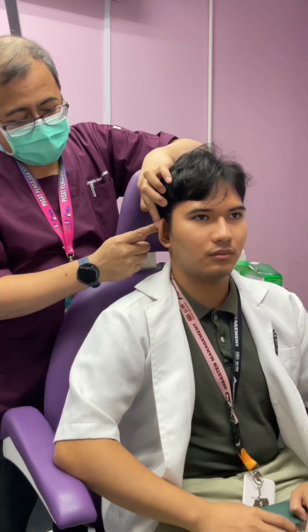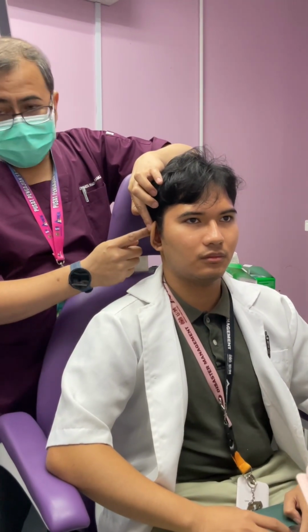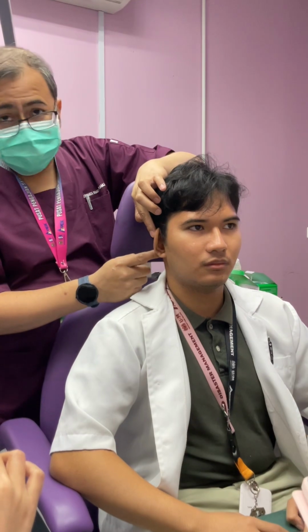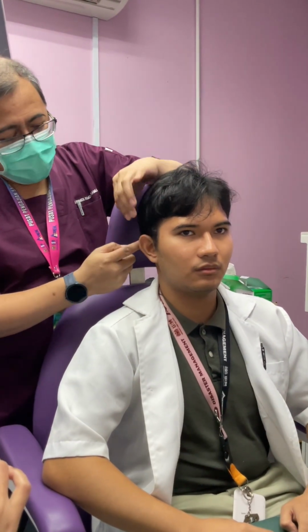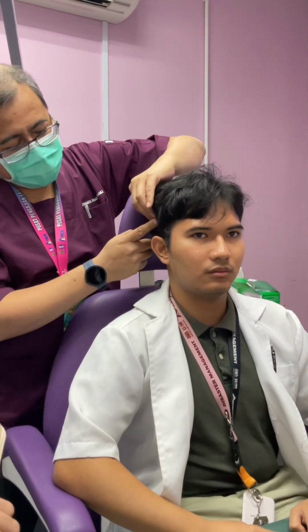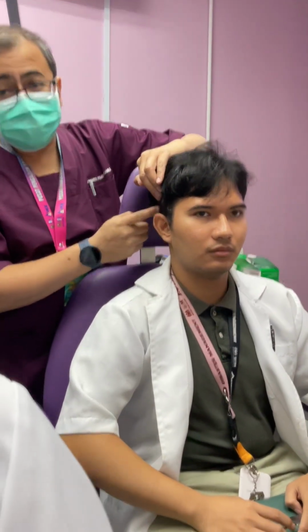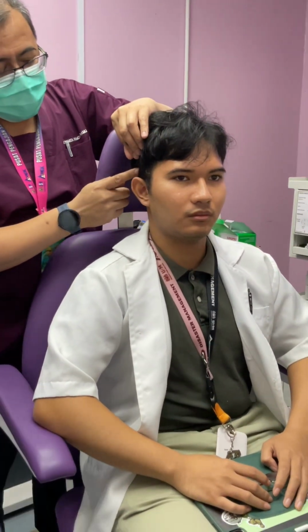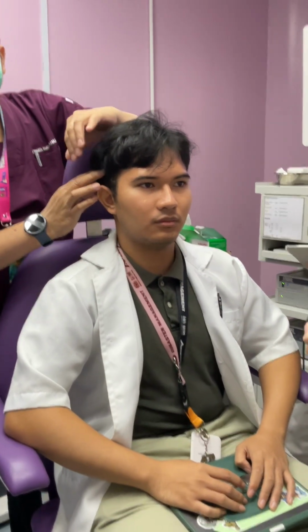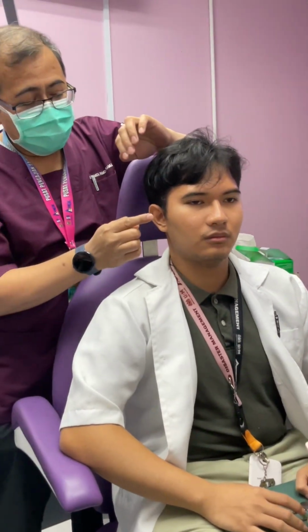Usually there is a scar here. They call it for mastoid surgery. There's a scar underneath it. Or you flip the hairline like this to see for any scar here. This is the scar where you harvest your graft.